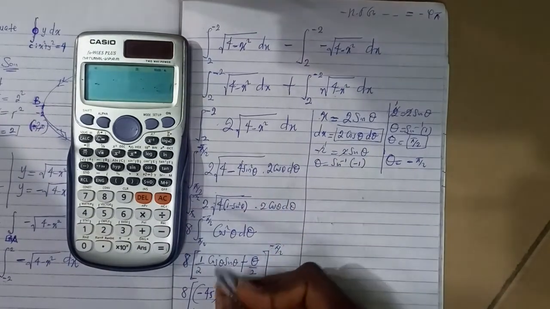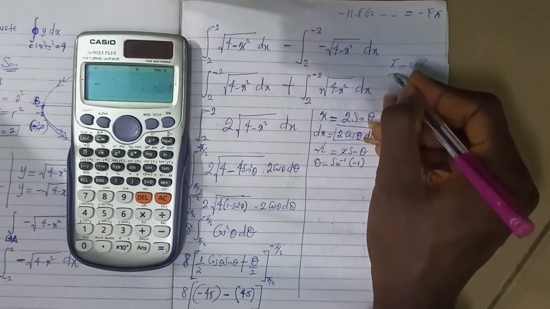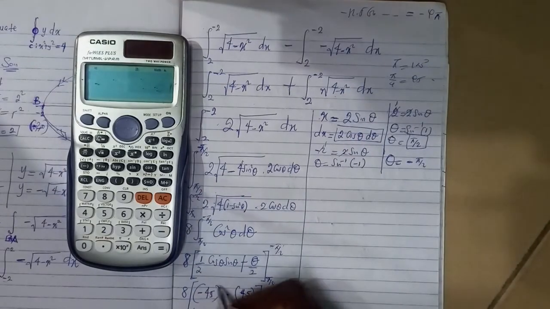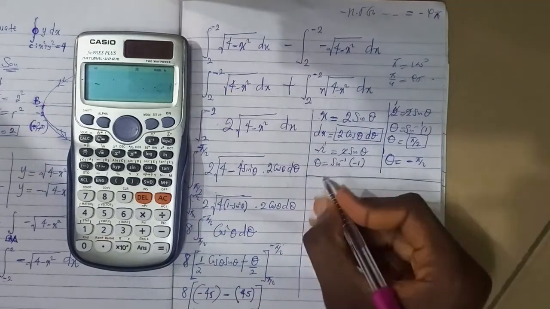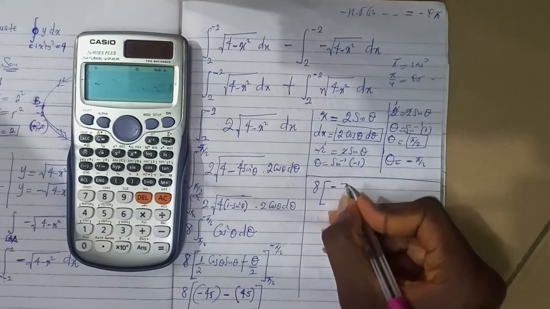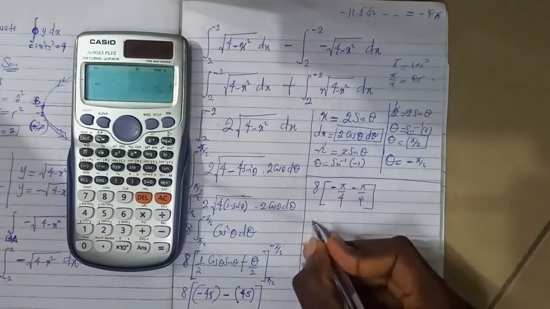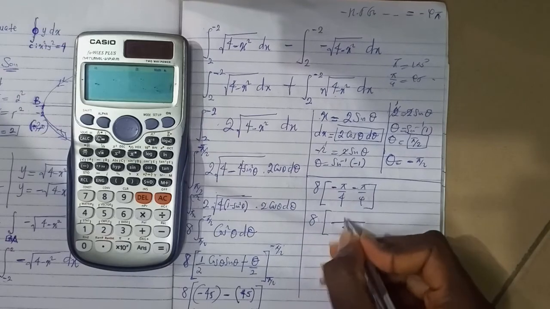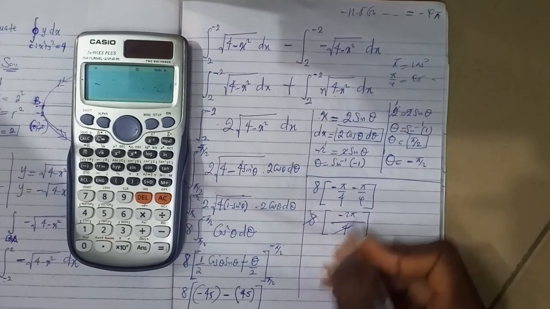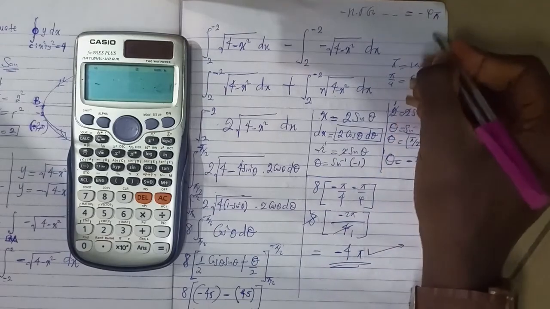Since pi represents 180 degrees, what is pi over 4? That's 45, right? So pi over 4 will give us 45. So let me express that minus 45 as minus pi over 4. Then minus 45 again, that's minus pi over 4. So I have 8, the LCM here is 4, that's minus 2 pi. So 2 times minus 2 pi, that's minus 4 pi. You see, that is very, very simple, which is what we have initially.